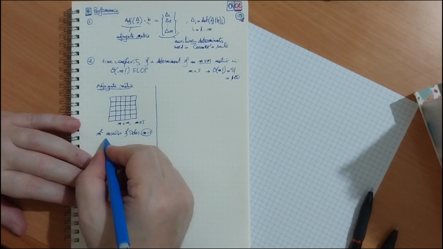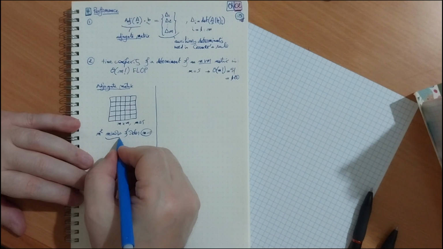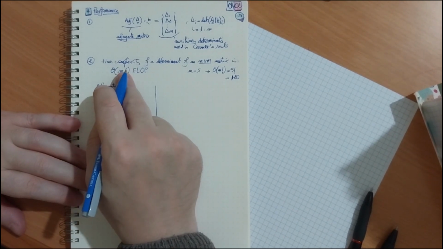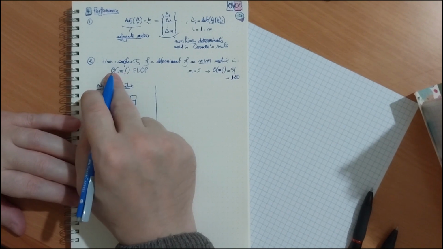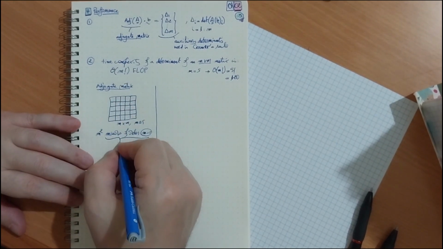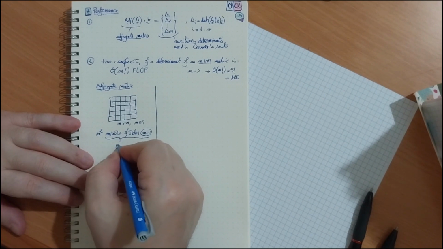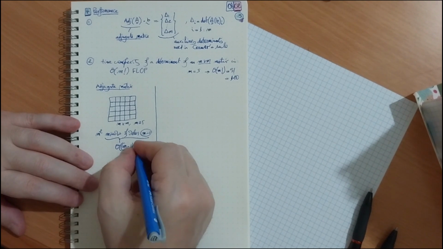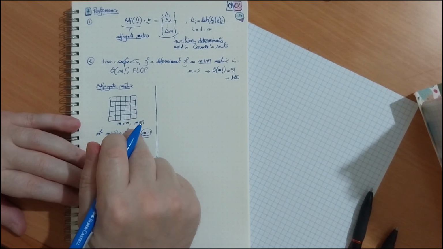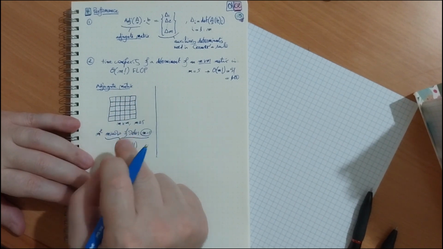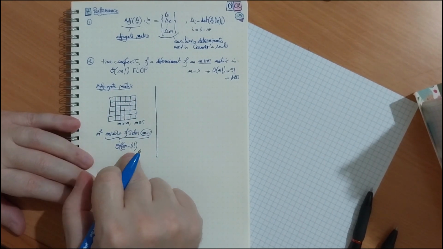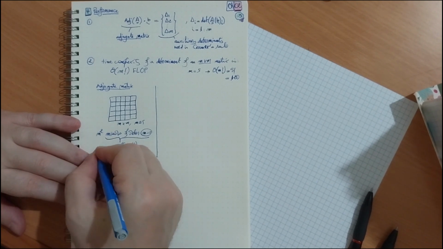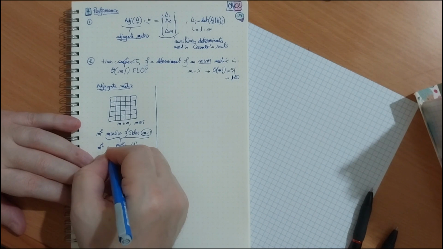What is the time complexity of a minor of order m minus 1? We have just seen that the determinant of an m by m matrix needs O of m factorial. So here we need O of m minus 1 factorial for each minor, and we have m square minors, so we just multiply by m square.